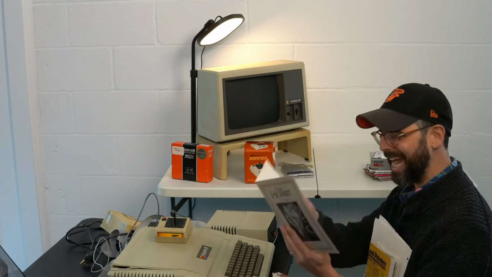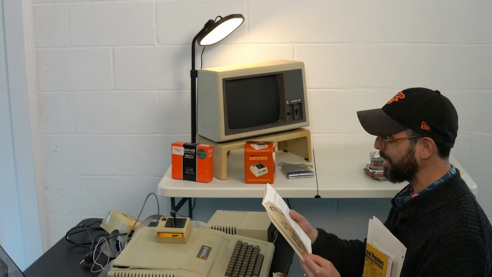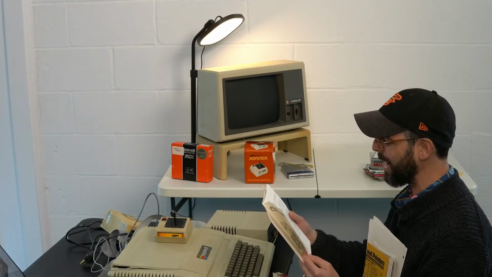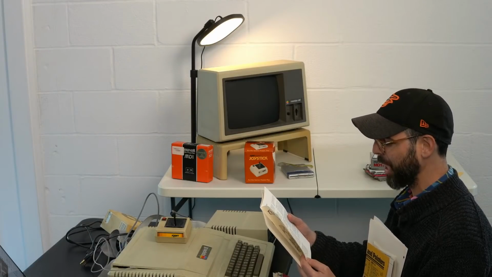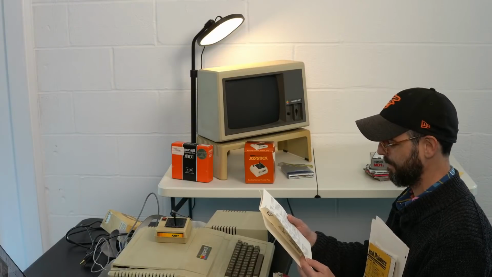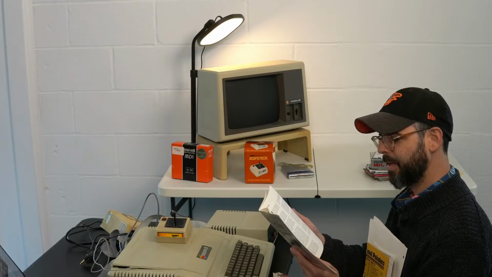The Hobbit User's Guide? This is for like, welcome to Middle Earth. This is the world of Bilbo the Hobbit, of Thorin and Gandalf, of dwarves and trolls and wizards. This is the magical and mysterious land of J.R.R. Tolkien's The Hobbit. Wow. So this must have been a game?